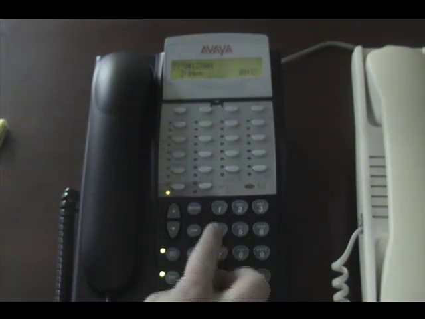We're going to change selector code 4. Selector code 4 transfers the caller to extension 23. Yep, it's already assigned.